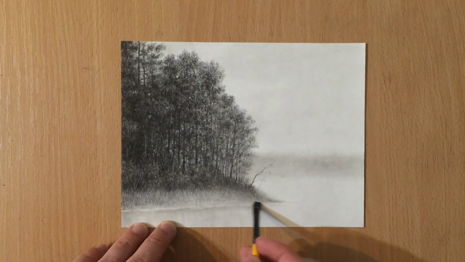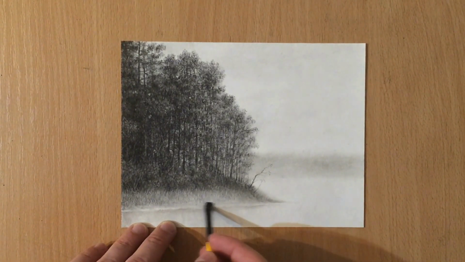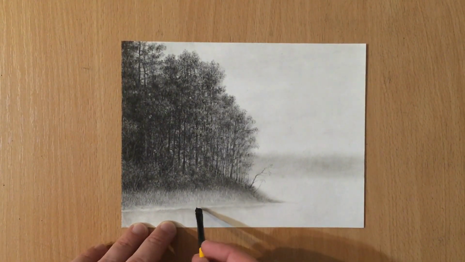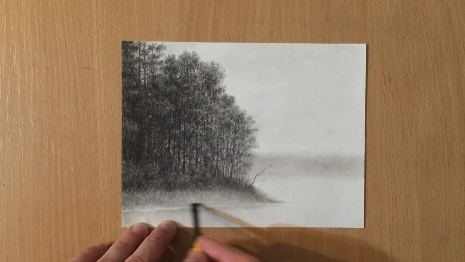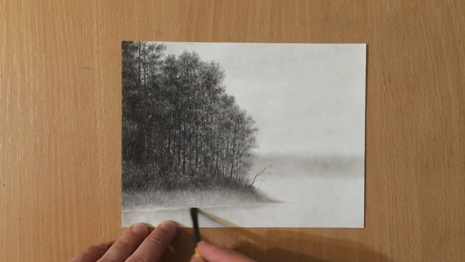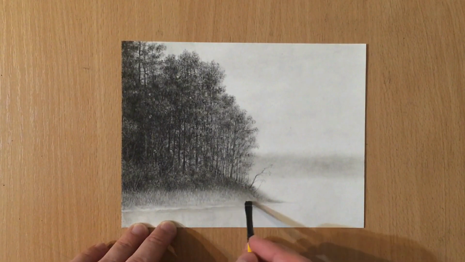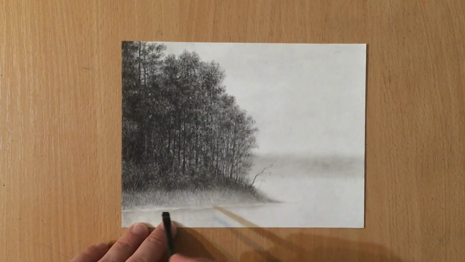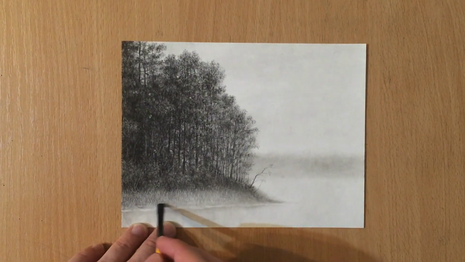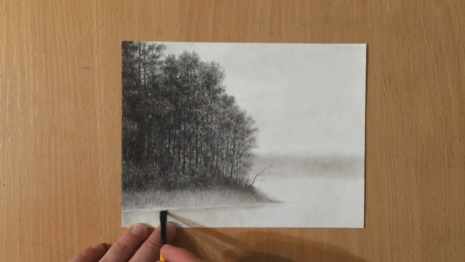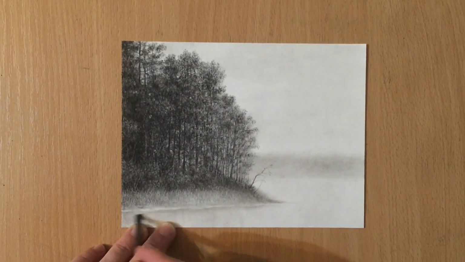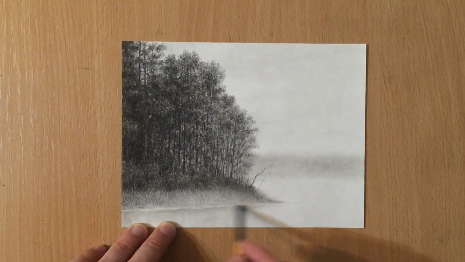Here the drawing is almost finished, but I decided that I don't really like this line here next to the water. I kind of want to make this water line a little bit more flat and even.